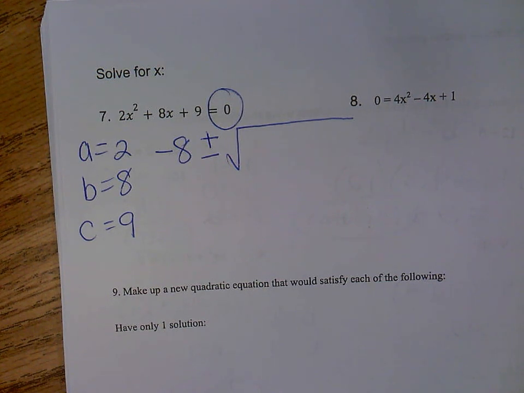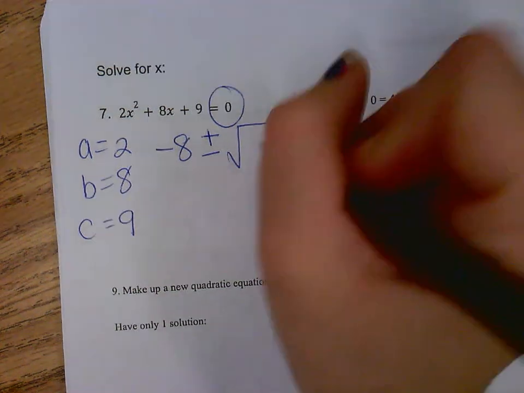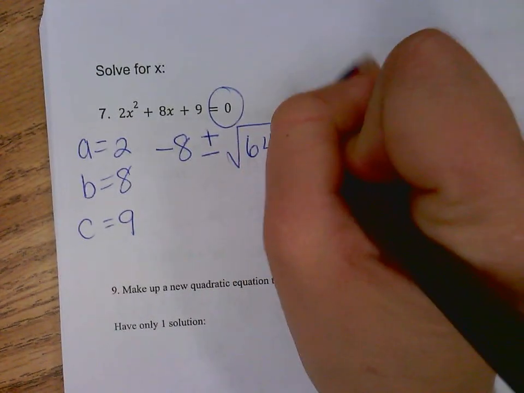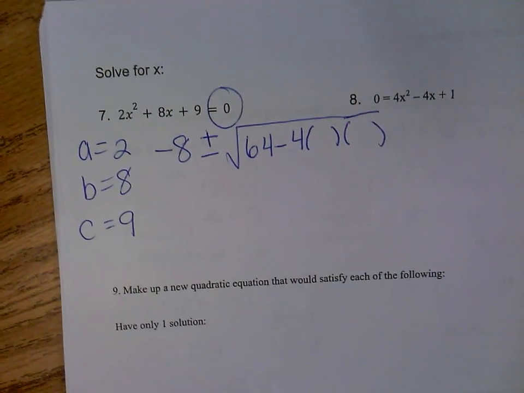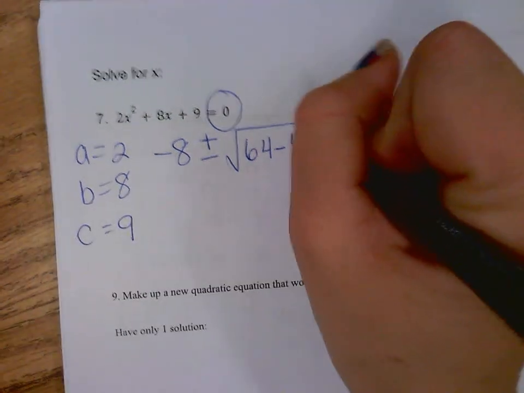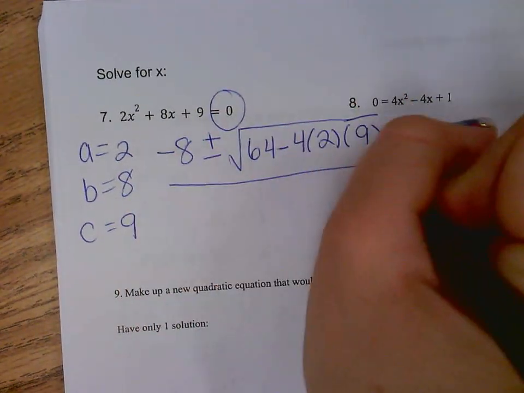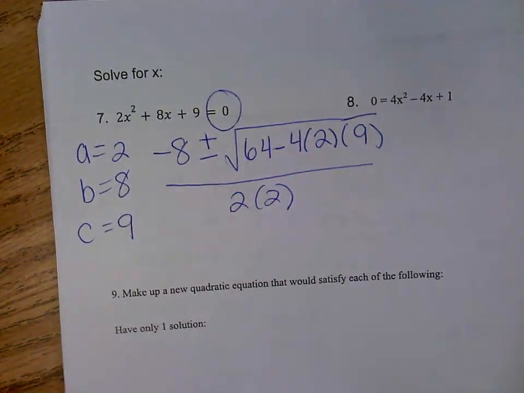So B squared would be 64 minus 4, and then I'm going to write A and C. So A is 2 and C is 9. So 4 times 2 times 9, all over 2A. So 2 times 2.